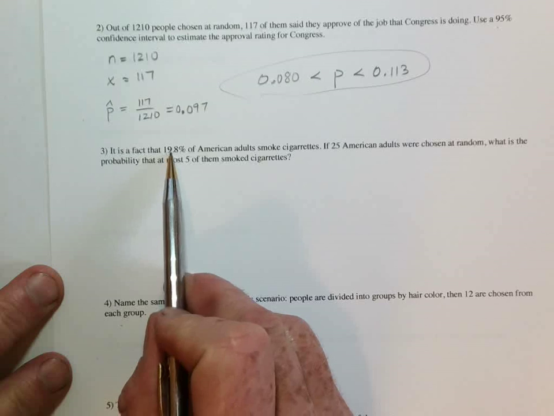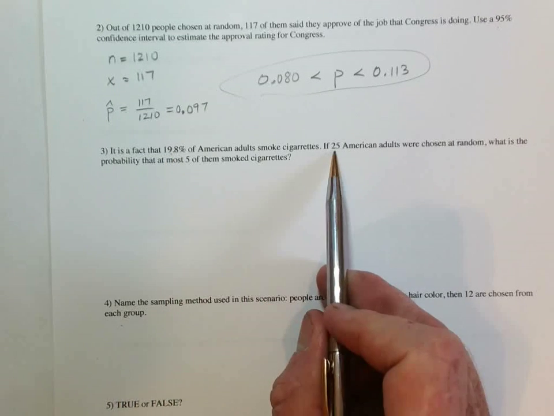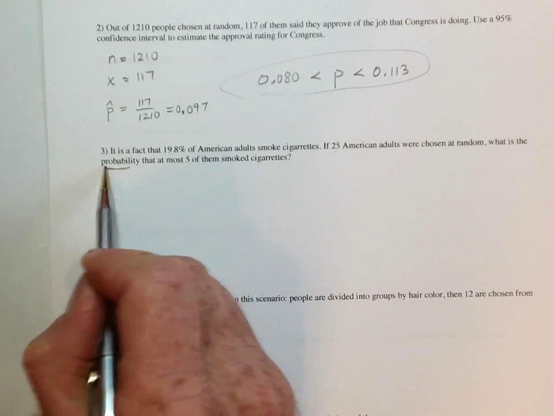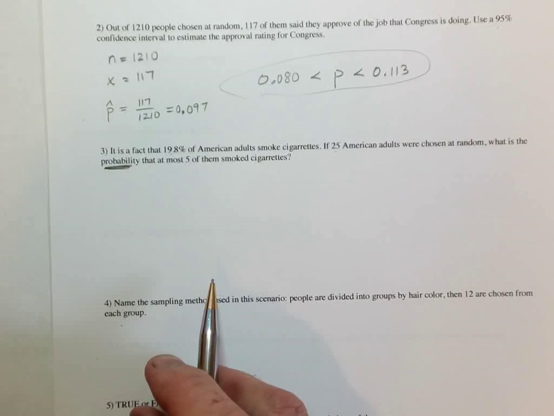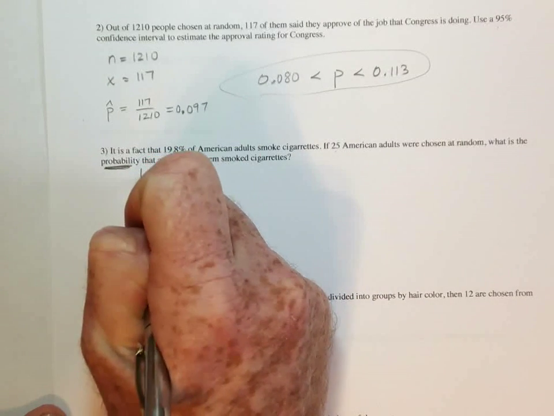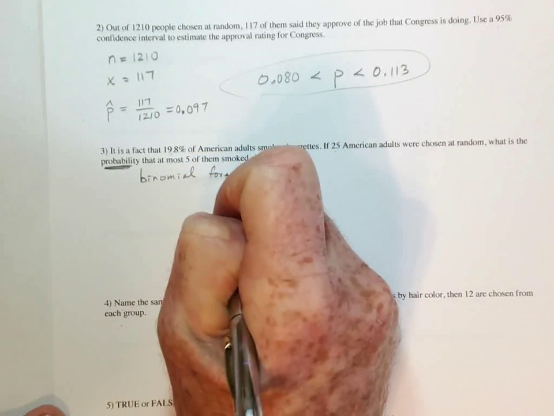So this is a fact that 19.8% of Americans smoke cigarettes. If 25 were chosen, what's the probability? That is way back at the beginning of the semester when we were doing binomial probabilities. So we're going to be using the binomial formula.